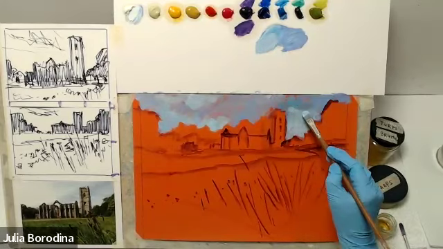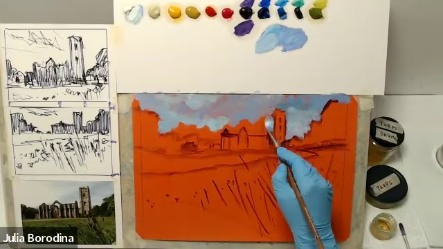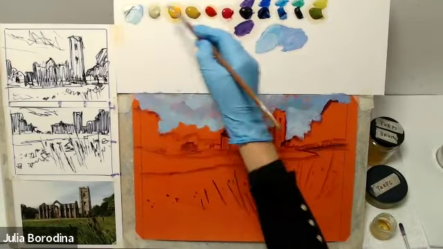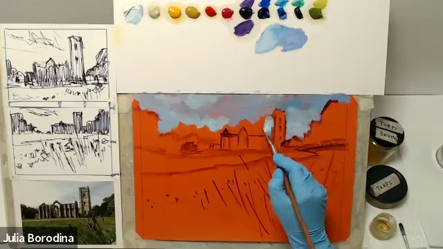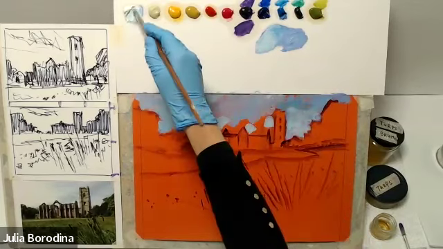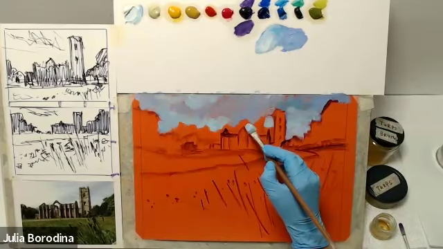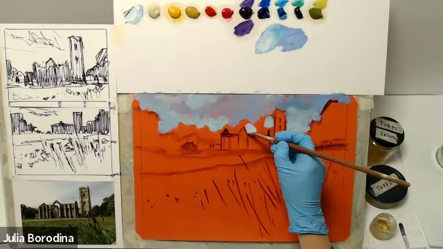So if I had been painting with acrylics or even watercolors, I would be mixing maybe ochre and violet together to get the extra warmth in the painting. But within the oil here on this background, I think it's okay.